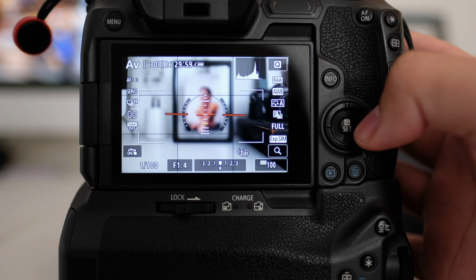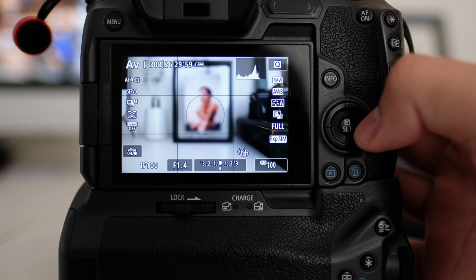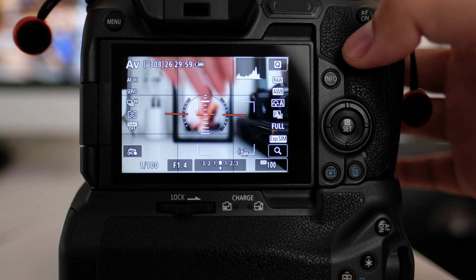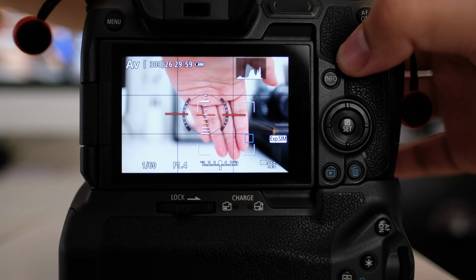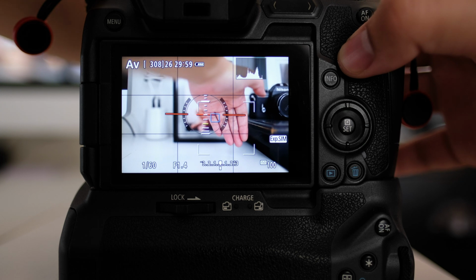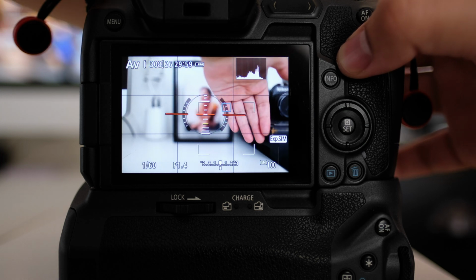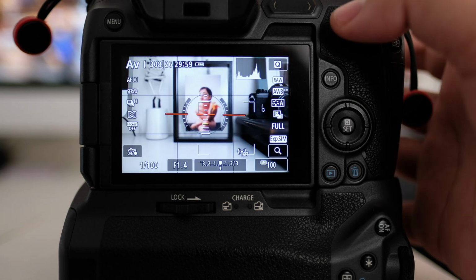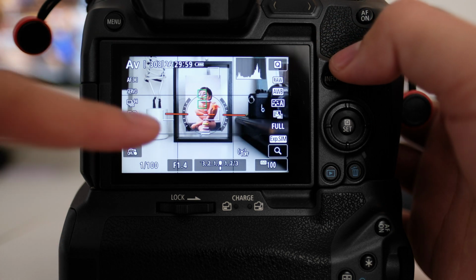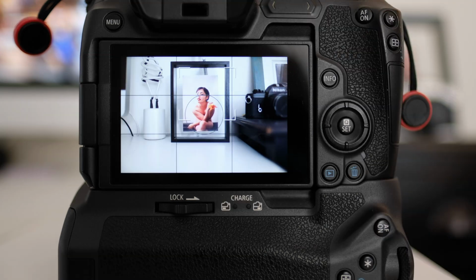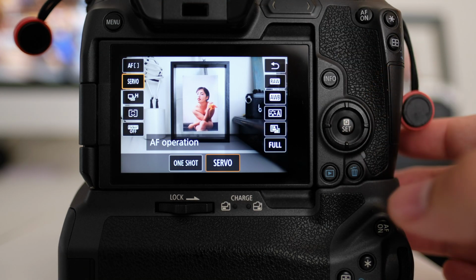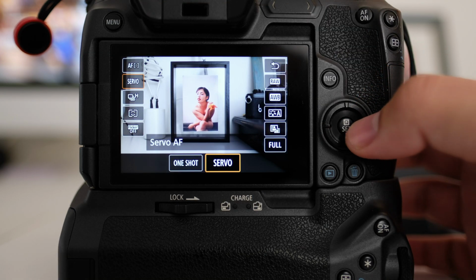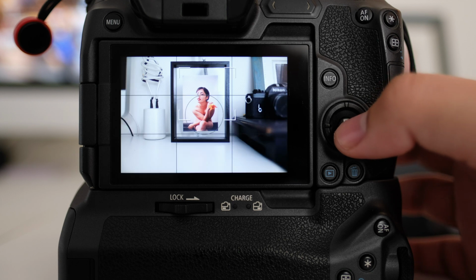On mirrorless, I tend to use the smallest zone AF, and most of the time I tend to stick with continuous AF as well, or AI servo. On mirrorless cameras nowadays, the sensors are way more accurate and way more predictable where it wants to focus on, and it's usually very consistent anyway.